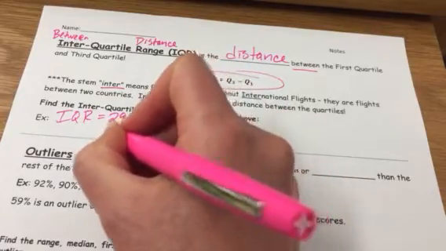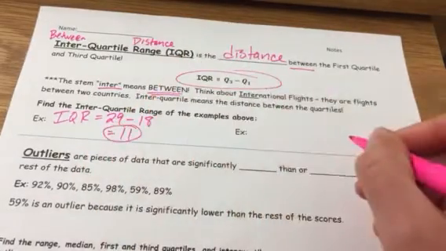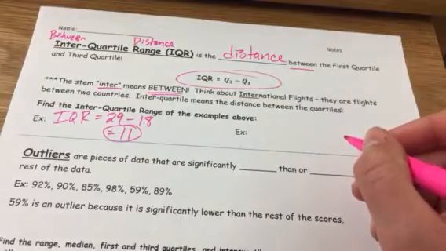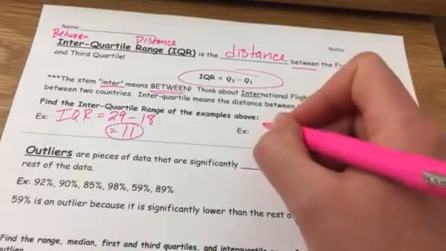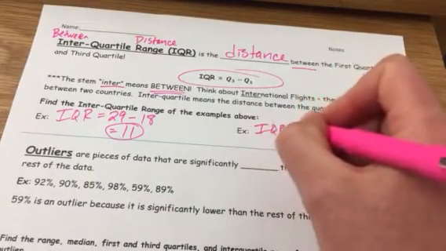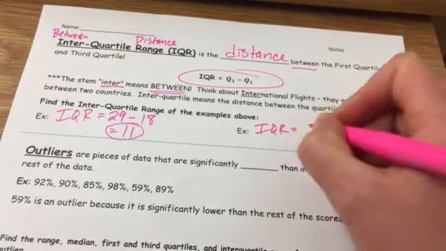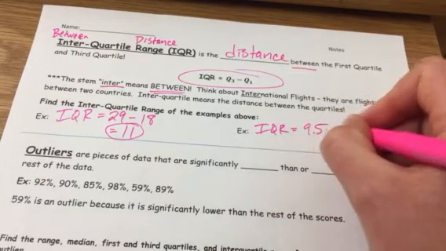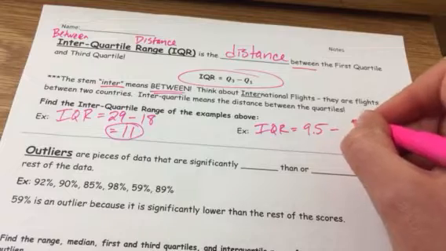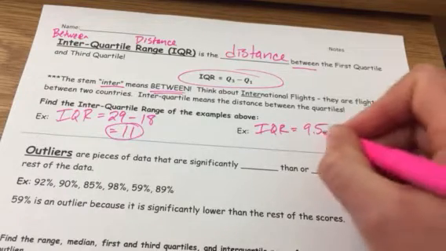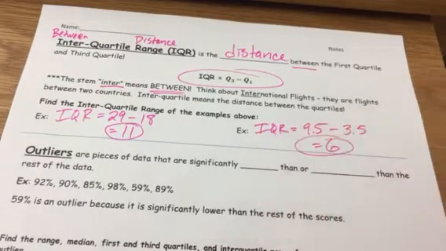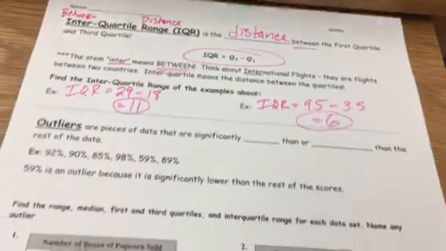So we're going to subtract, and the interquartile range is 11. That narrows down how spaced out your data is. For the second one, my third quartile was 9.5 and my first quartile was 3.5. I subtract those, and I get 6 as my interquartile range.